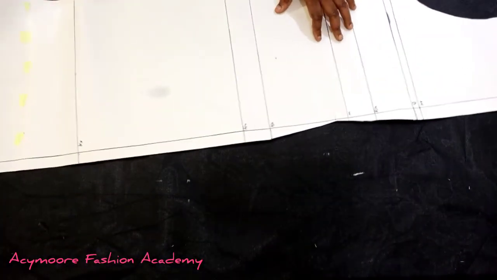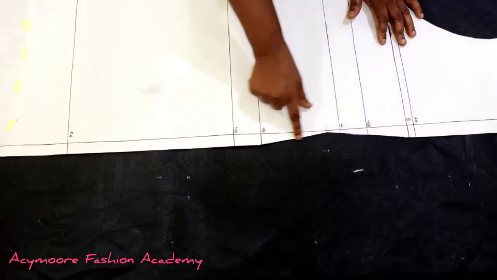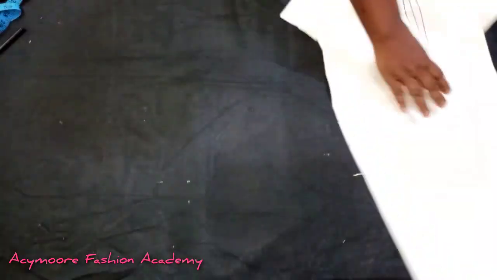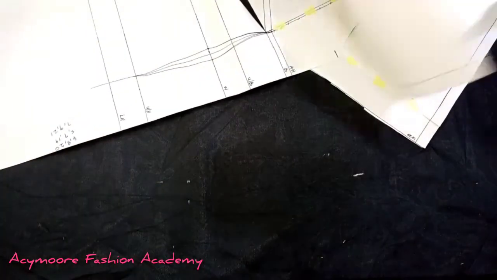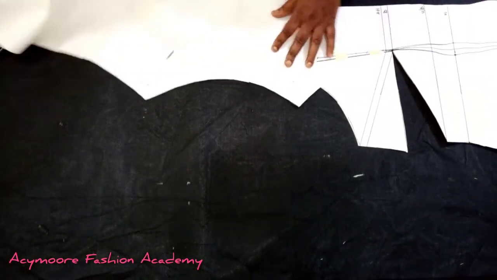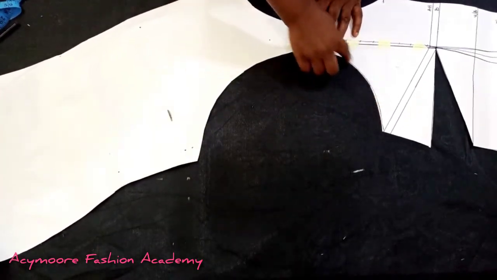So that's our back pattern. You can see our back is shaped, and that's it. So we have our front. This is our front. So we're going to do something like this. Like I said, you can turn it whichever way you like. There's no rule to that. The important thing is that you should ensure that the armhole faces each other. The most important thing is the armhole.